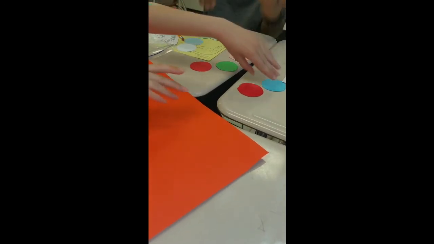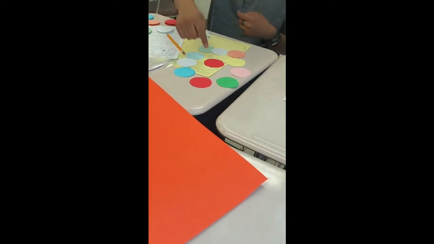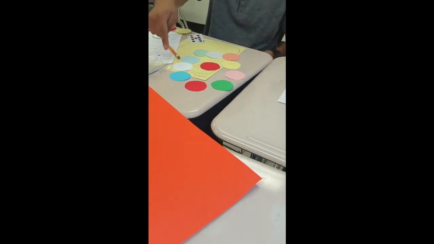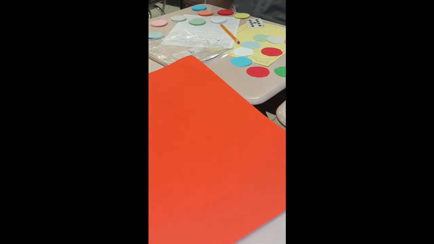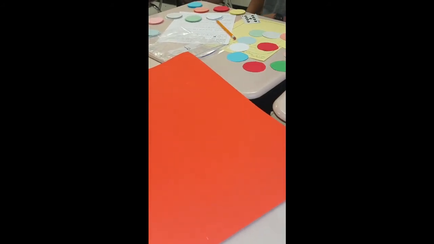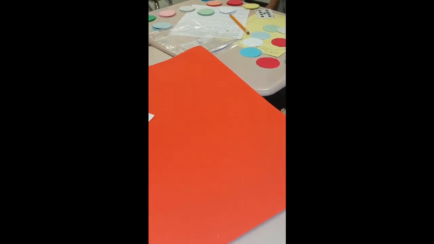Wait, so we can't put red and red together, basically. You could put red and red. But we can't do red and blue, then blue and red. You cannot do that. Then it would be 90? Because then you're subtracting 10 combinations from each, right?